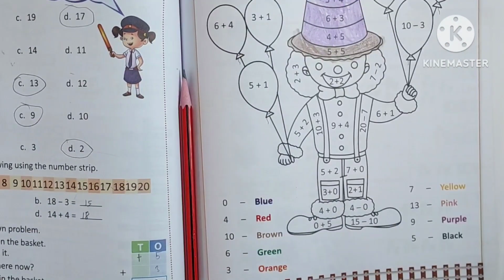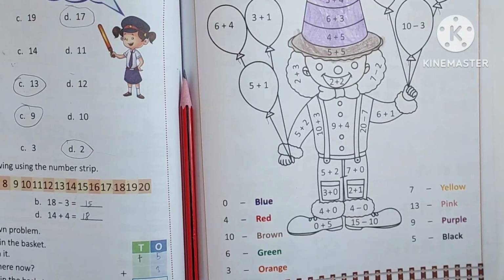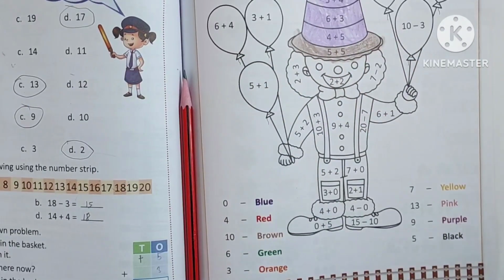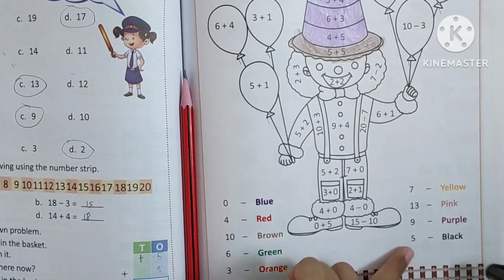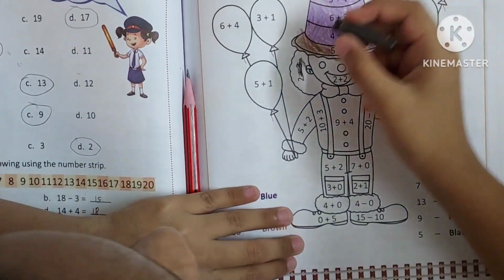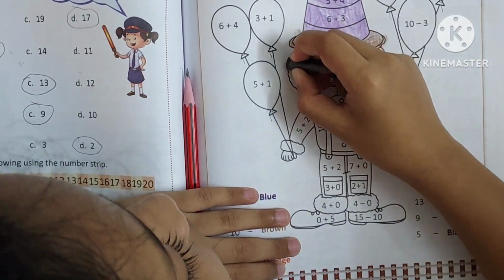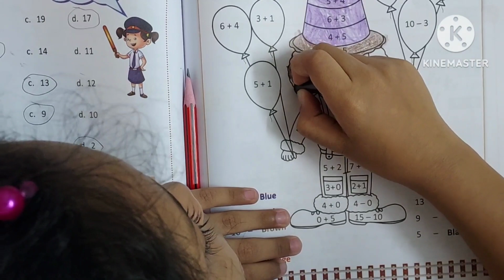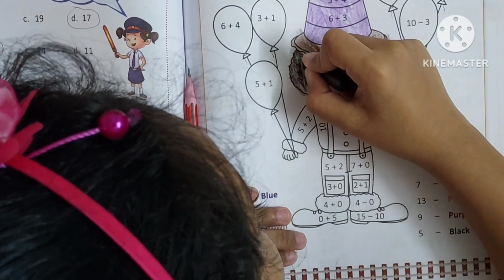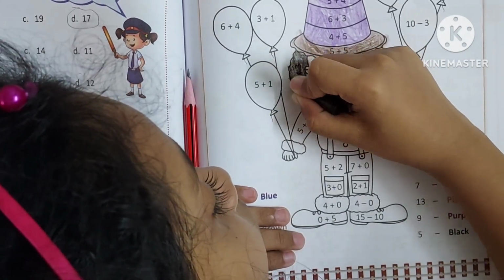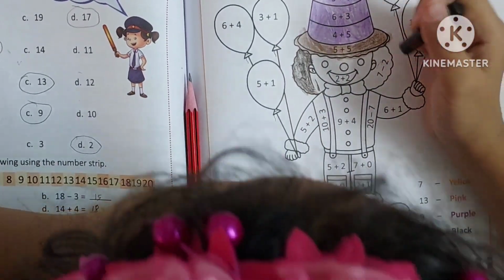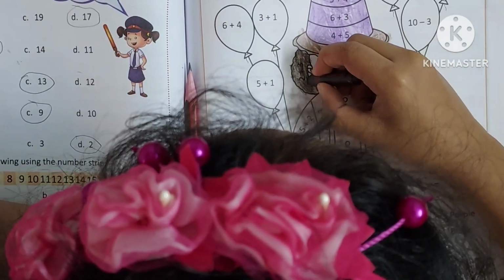Two plus 3? 2 in the mind, 3 in the fingers. After 2: 3, 4, 5. 5 is black. This is also black. 7 minus 2 equal to 5. It is not a black. Good. So black.